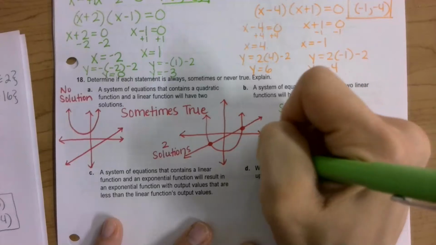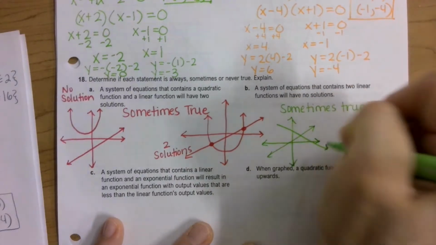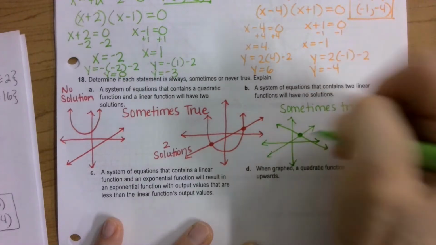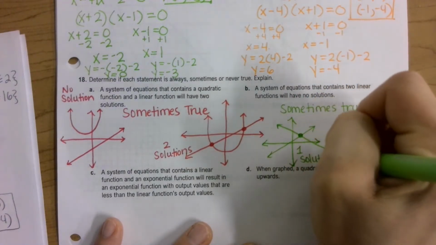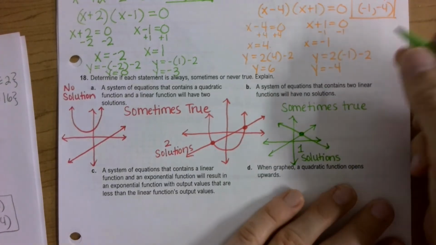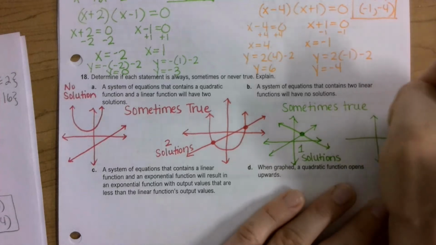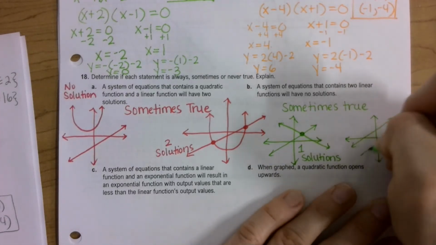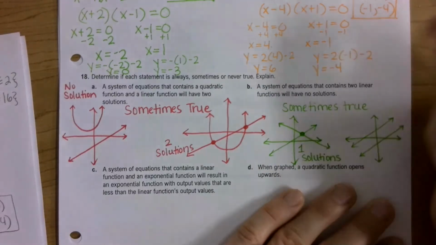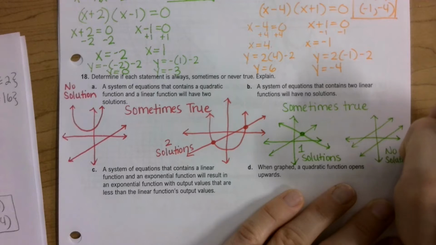So like if I have one linear function going this way and one going this way, that's 1 solution. But then I could also have parallel lines where they have the same slope, and this would have no solutions. So that's sometimes true.